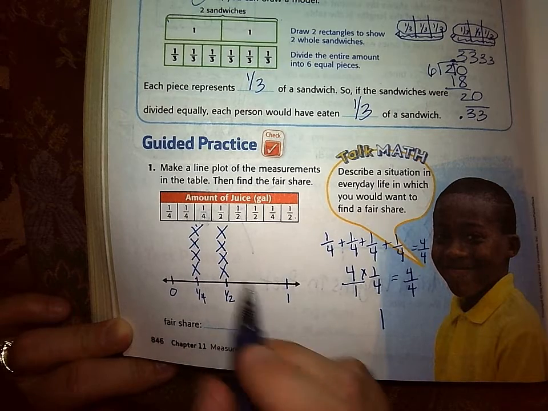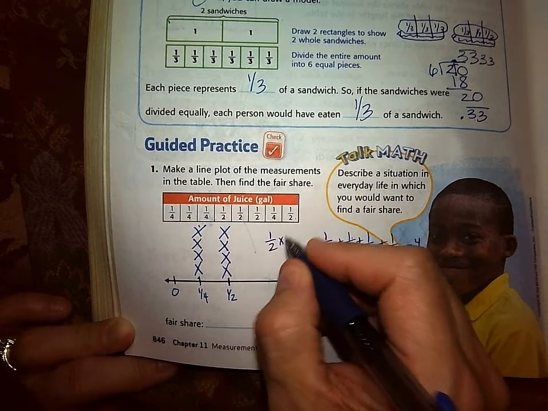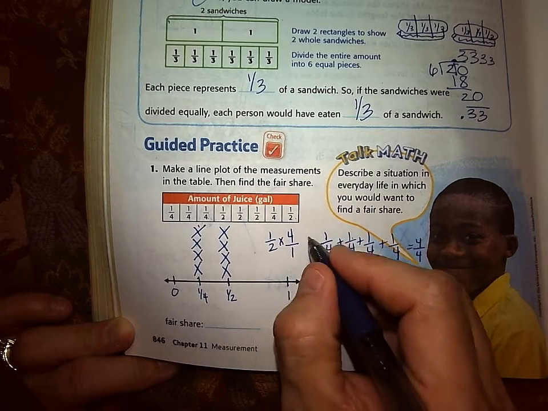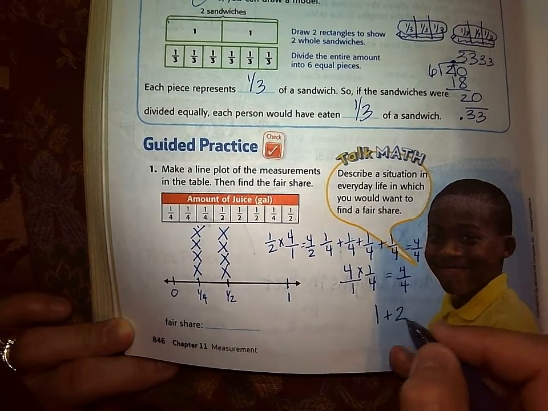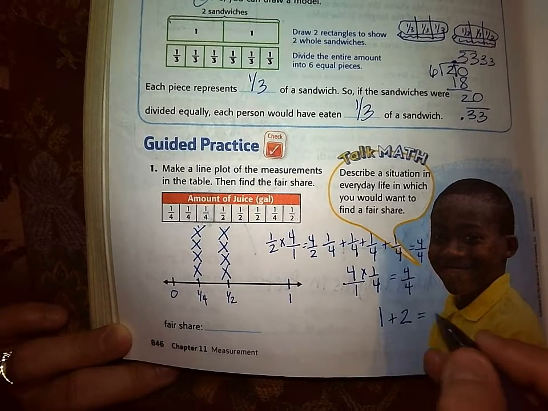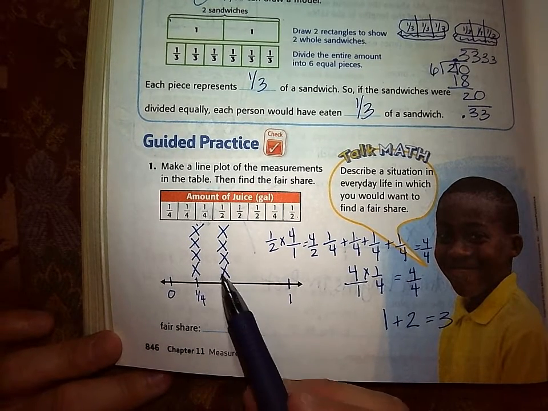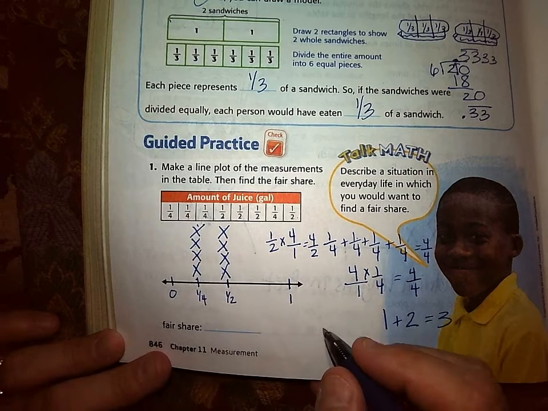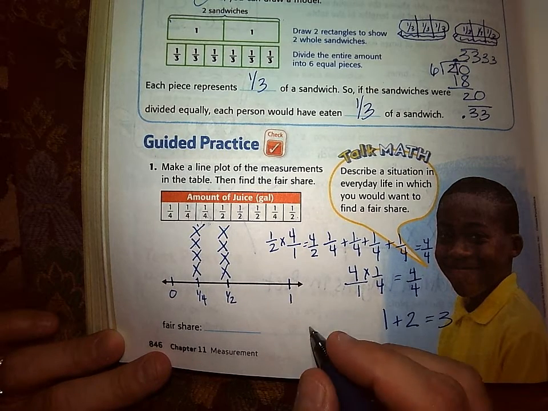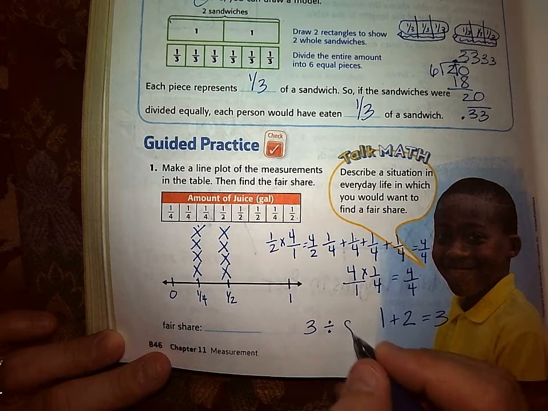And then half, we have 1/2, 1, 2, 3, 4, times 4, which is 4/2. 4 divided by 2 is 2. 1 plus 2 equals 3. So now we're going to divide that by 8. So 1, 2, 3, 4, 5, 6, 7, 8. 3 divided by 8. So let's see, 3 divided by 8.